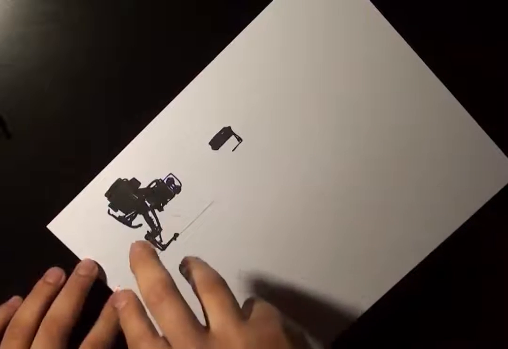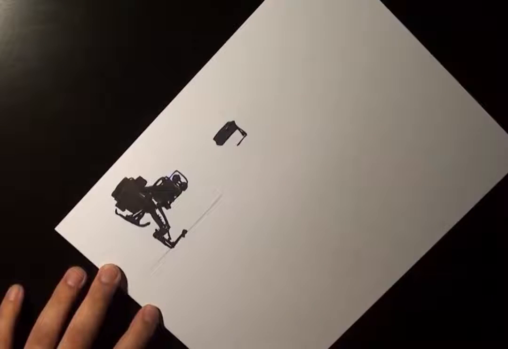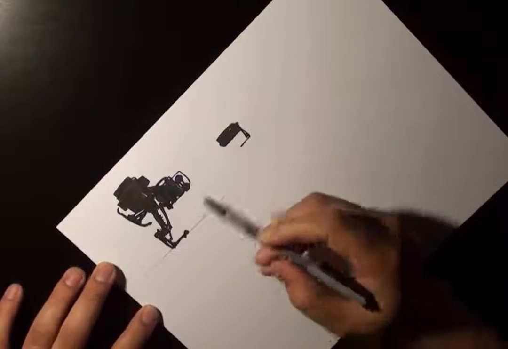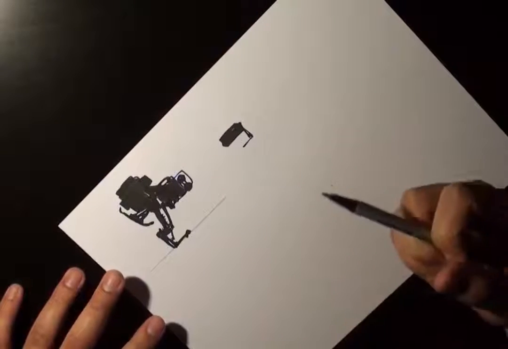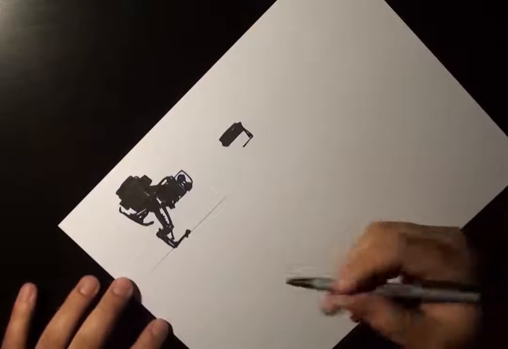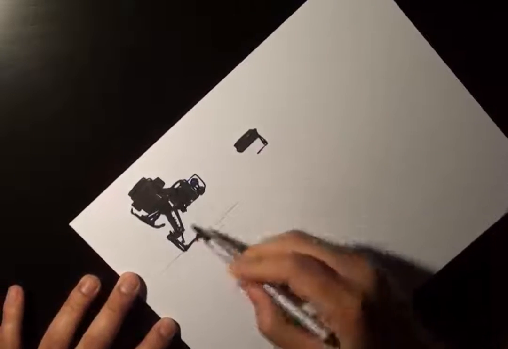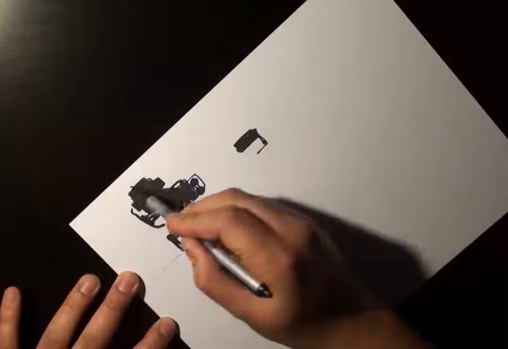But once you guys have chosen a direction, the next step is to break down the silhouettes into major shapes, from very large, medium, and small shapes. So when I look at this, naturally I'm going to look into this shape here.